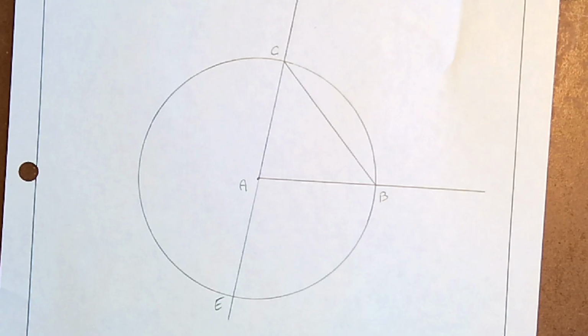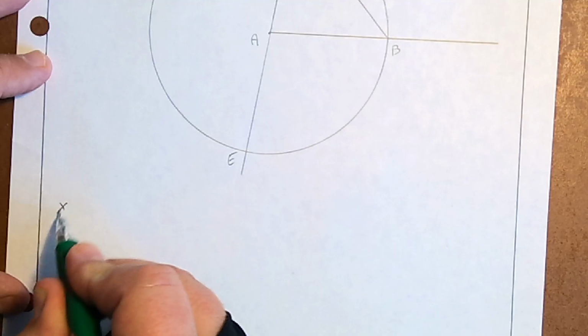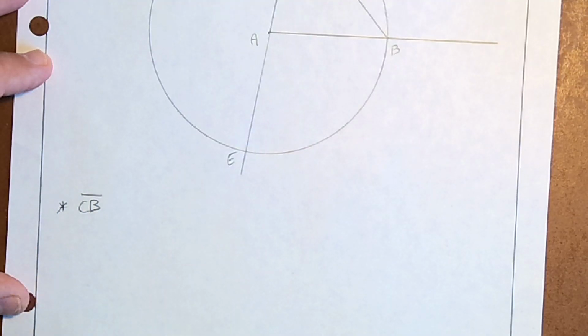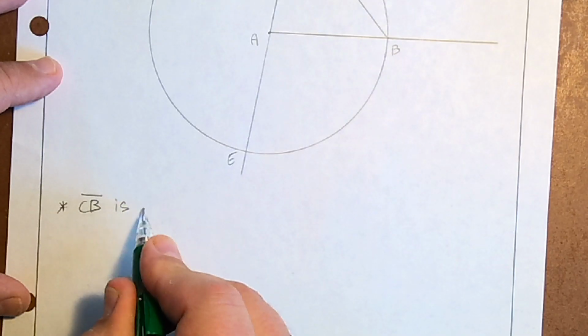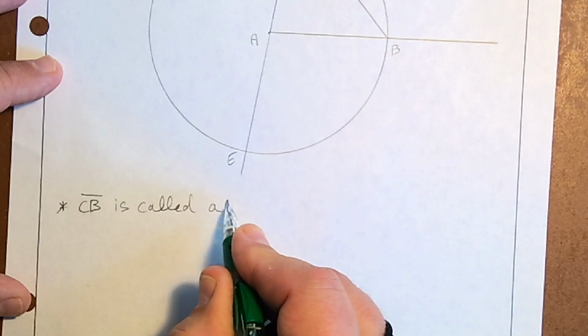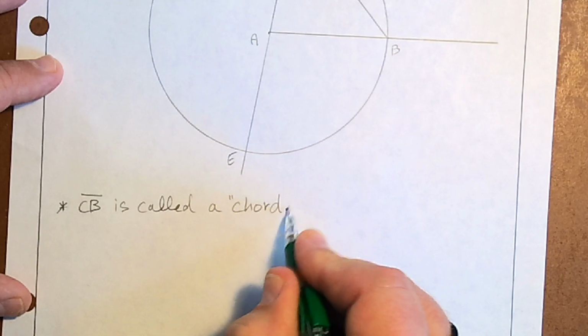All right. We're going to take some notes. Segment CB is called a chord, C-H-O-R-D.